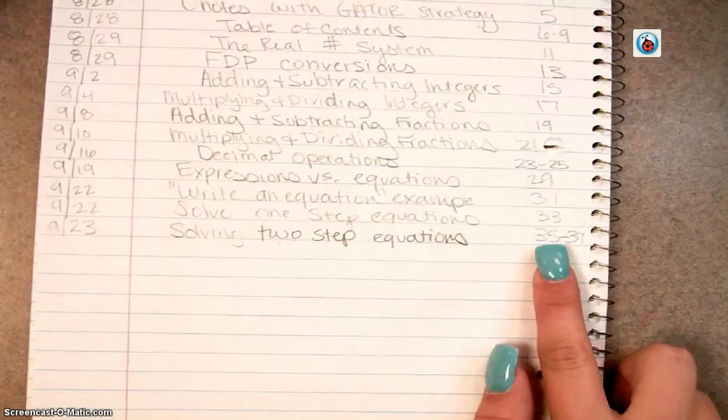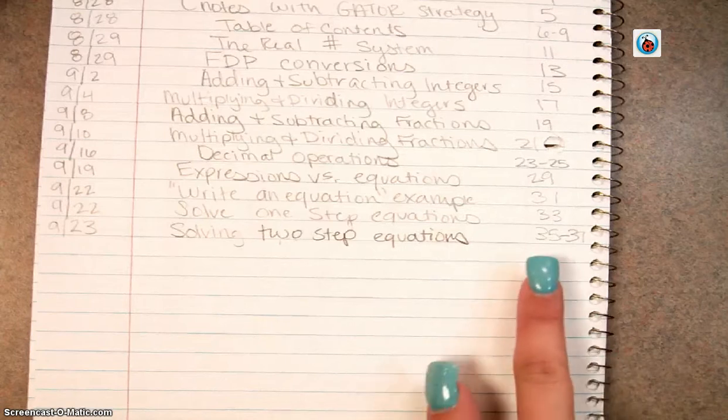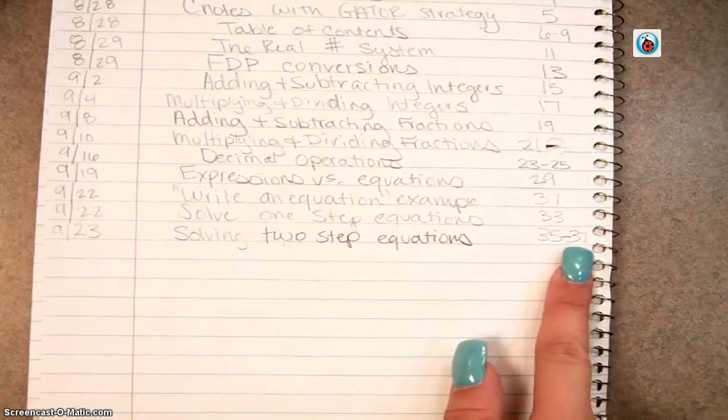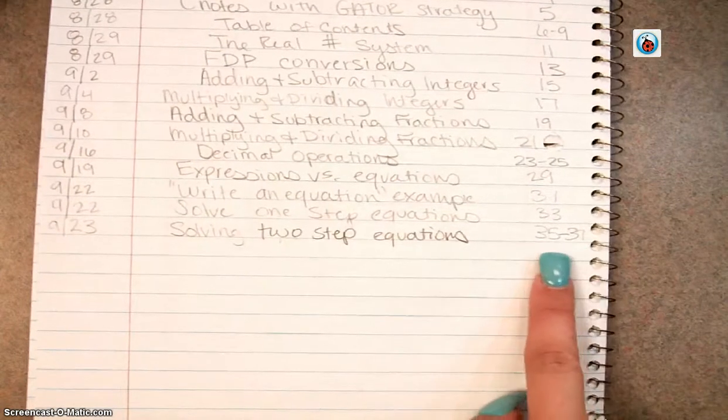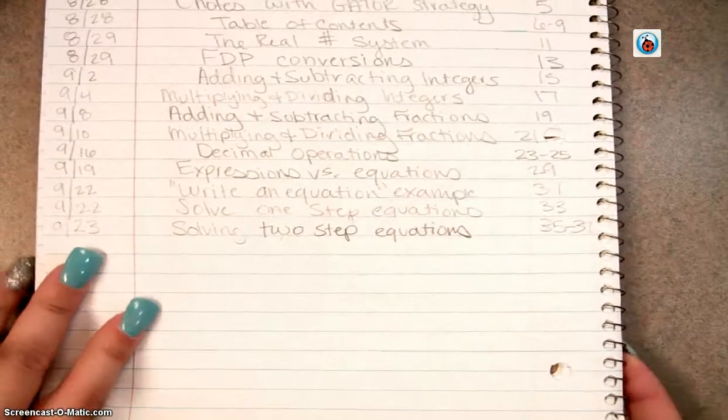Mine took 2 pages. I'm going to give you the handout today, so yours should only take 1 page, but I hand wrote it, so mine is from page 35 to 37. Remember, you're putting your page numbers here, not mine. If you need to pause and copy, you can. Go ahead and flip.